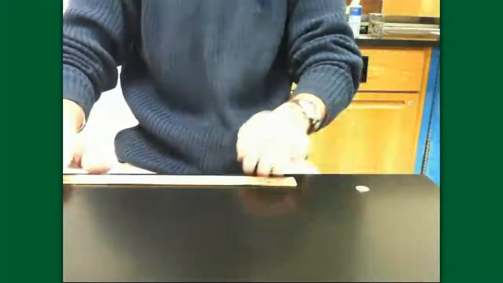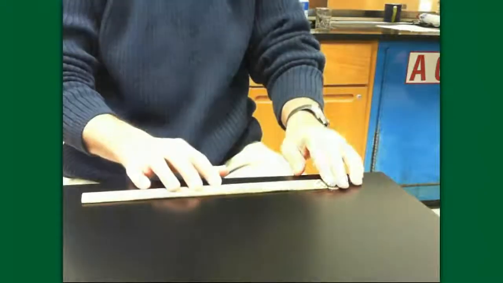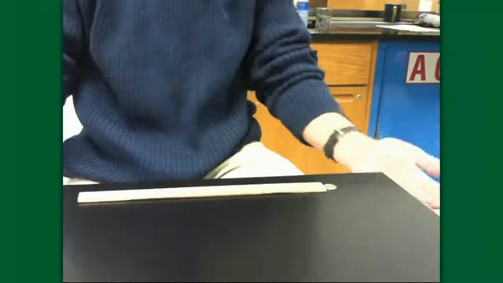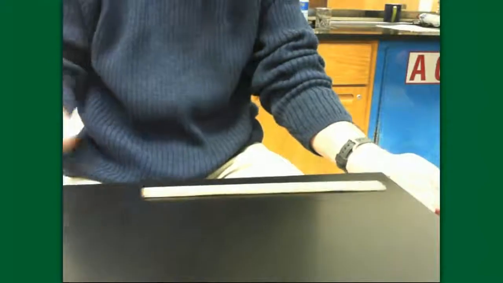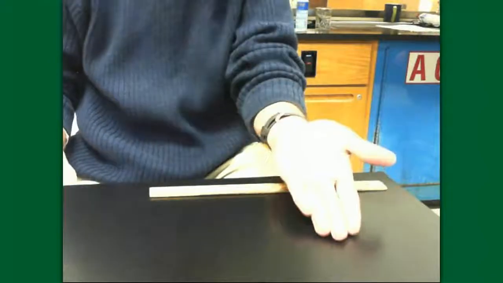Maybe I can move the camera back just a little bit so we can see the whole thing. There's the end of the table. Here we go, one more time. Quarter coming, dime will fly off the end. There it goes. Okay, so I had to catch the dime in my hand.